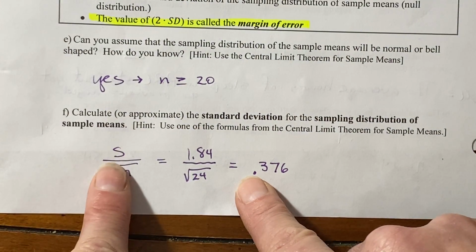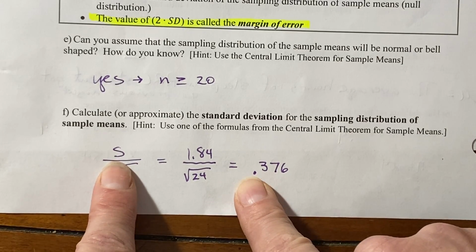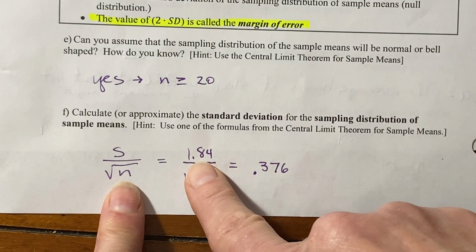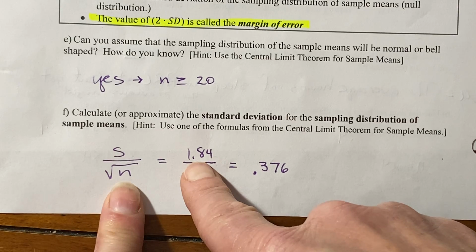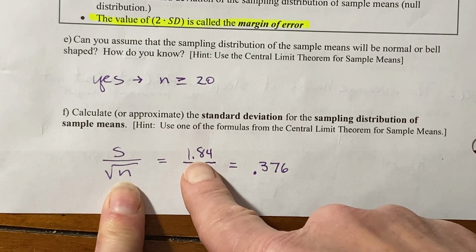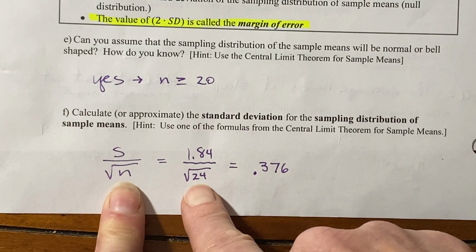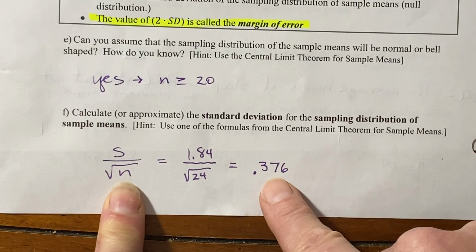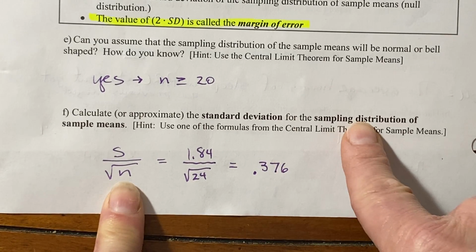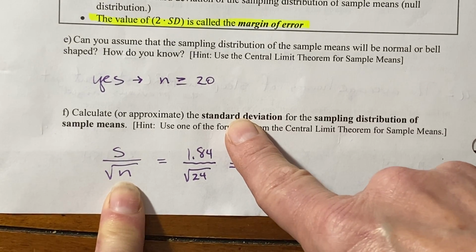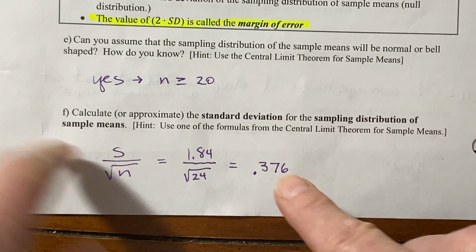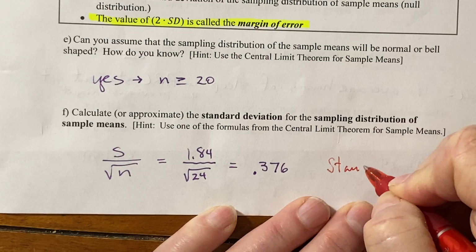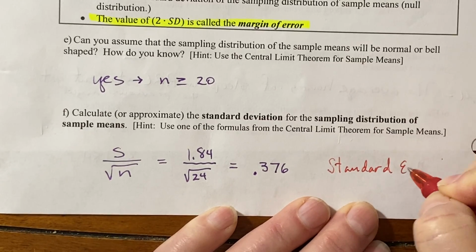We only have the sample standard deviation. We do not know the population standard deviation, so we're actually going to use the standard error. So we take our standard deviation from our sample, 1.84, which we just calculated, divided by the square root of the sample size. We get 0.376. This is the standard error of the sampling distribution. Not necessarily the standard deviation, but the standard error approximates the standard deviation. So this was the standard error, which is good to use also.